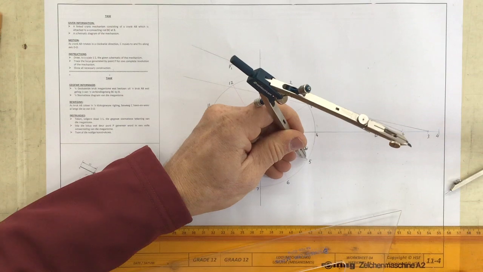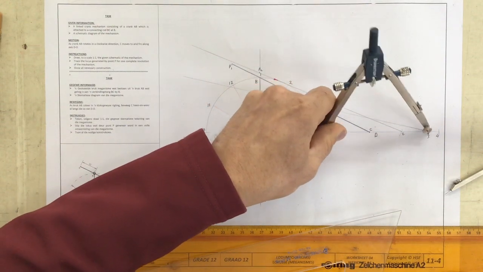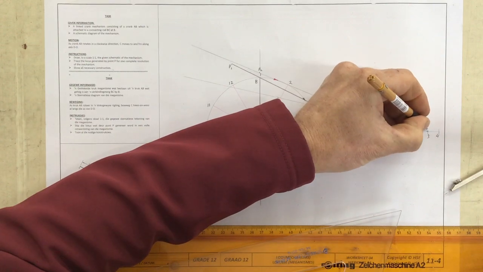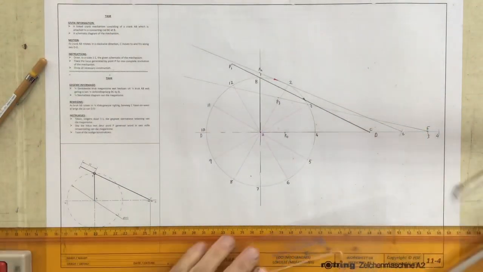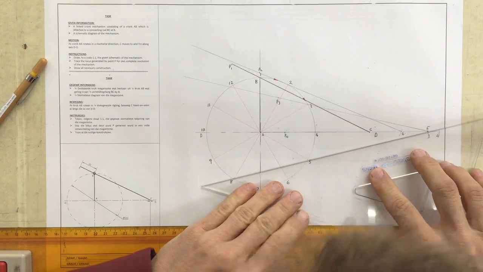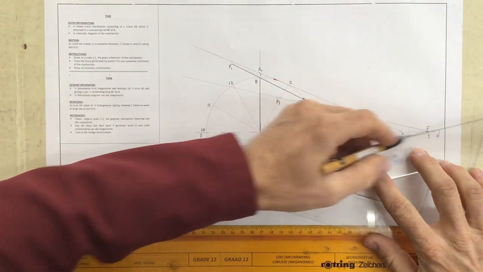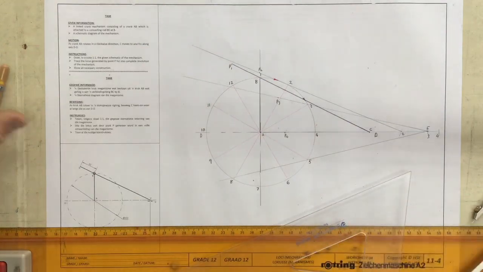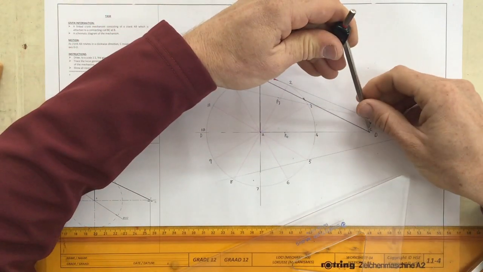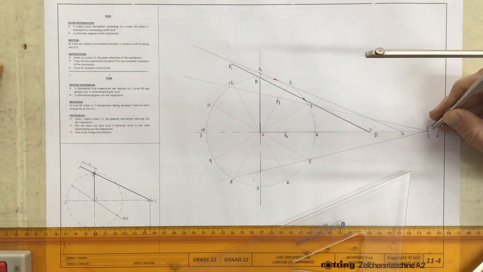Right, go to point 5, there's point 5, mark off where point 5 is. There is point 5. Take a line through point 5. Mark off the distance PC, yeah, PC, there we go.